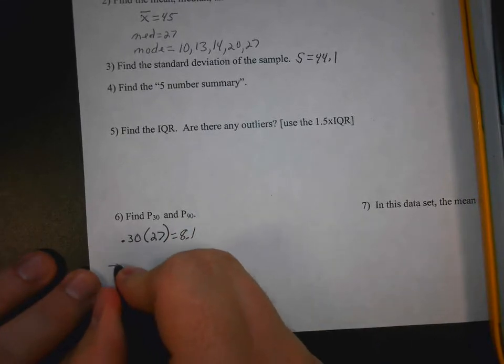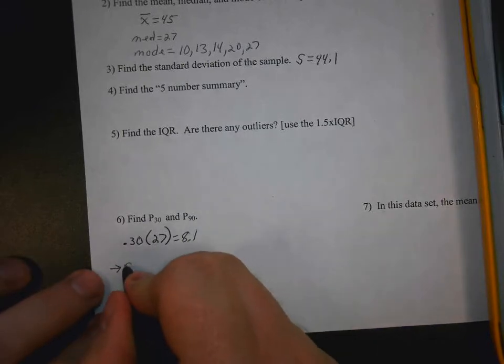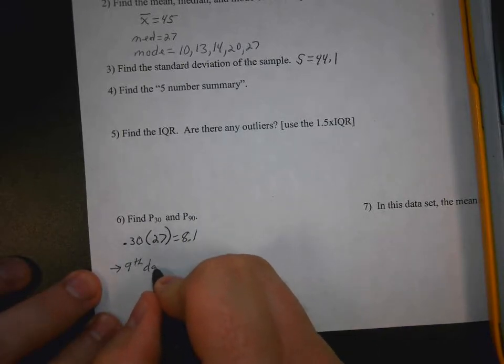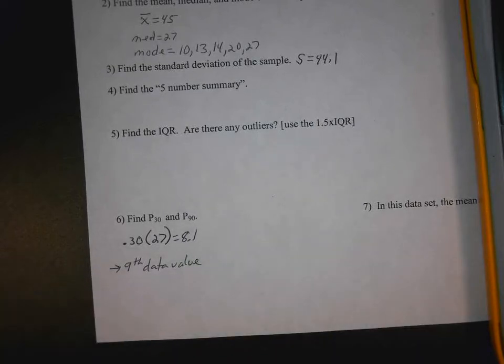What that tells us is that the 9th data value will be the 30th percentile. So basically the 9th data value will have 30% of all other data values below it.